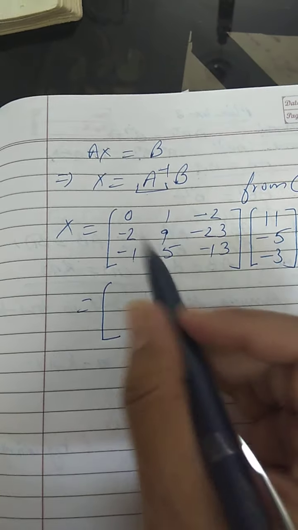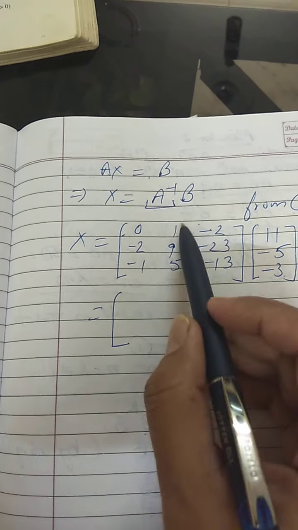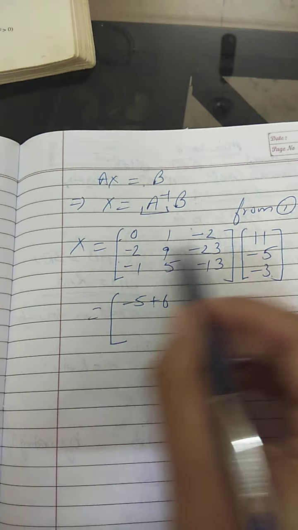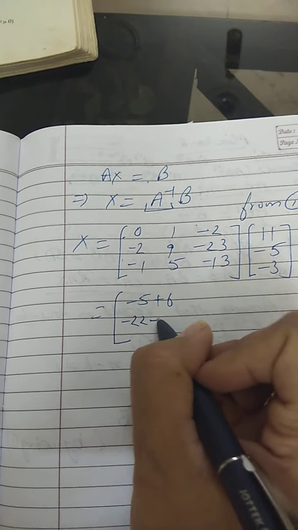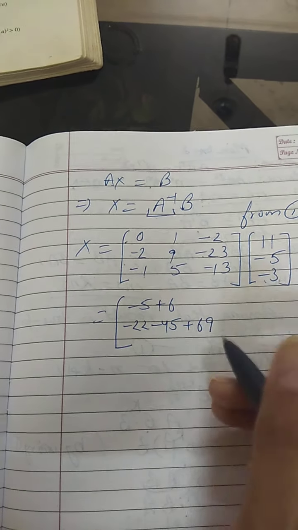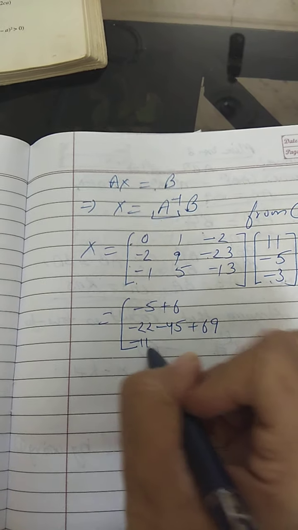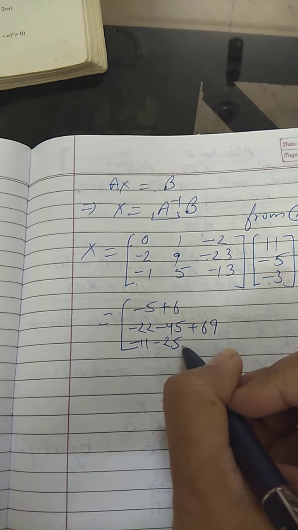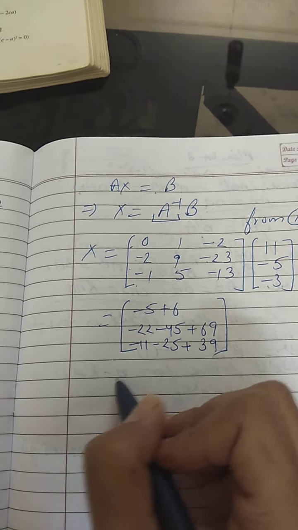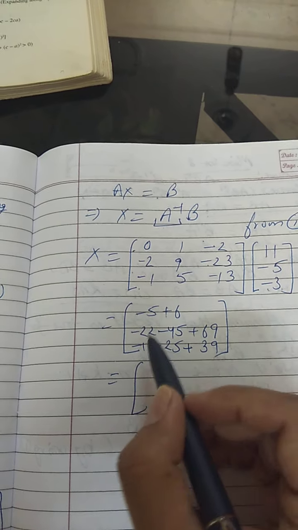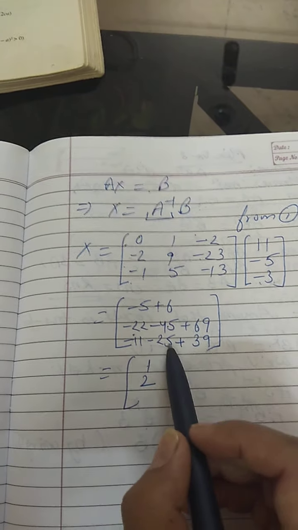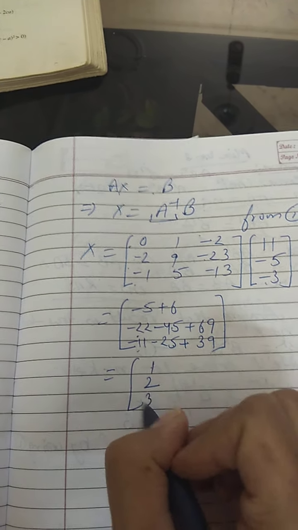So when we are solving it, first row, first column, 0, minus 5 plus 6, then minus 22, minus 45 plus 69, and minus 11, minus 25 plus 39, right? And this is nothing else, this is 1, this is minus 67 plus 69, it is 2, and this is minus 36 plus 39, it is 3.